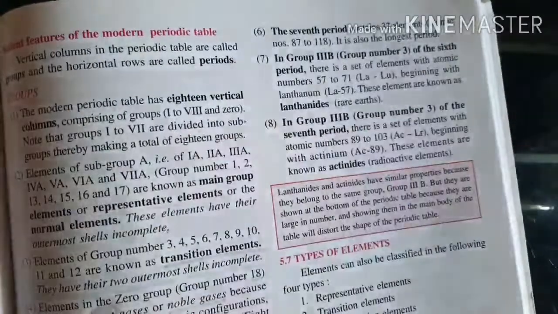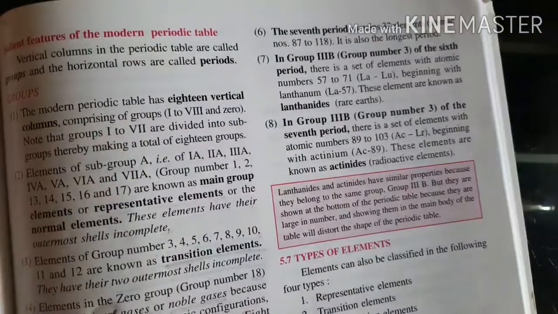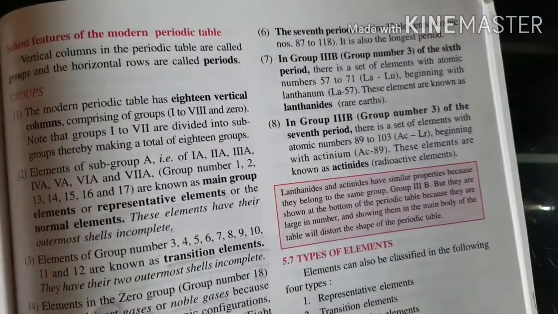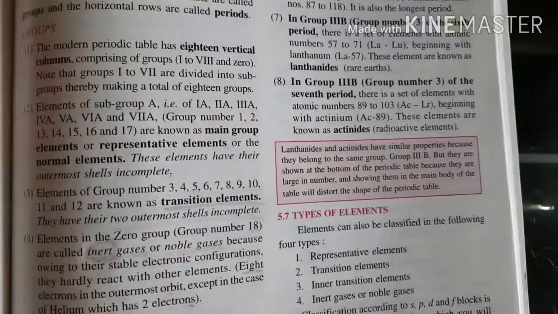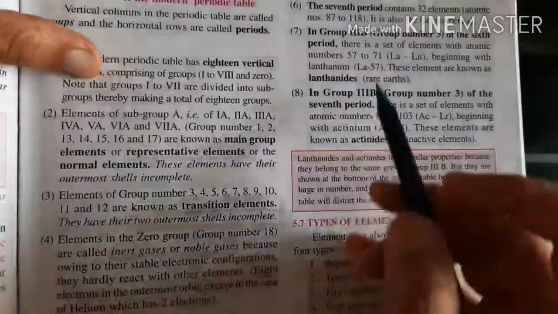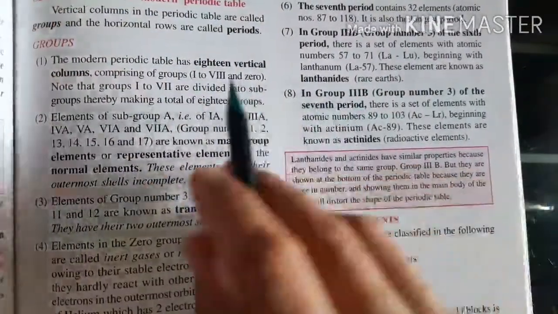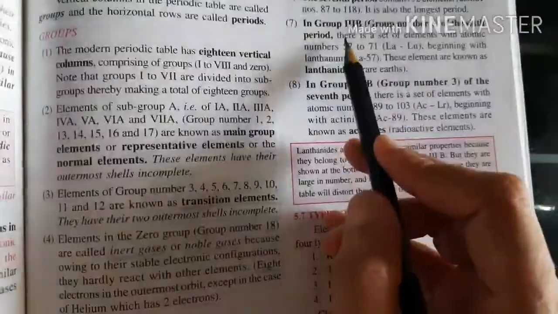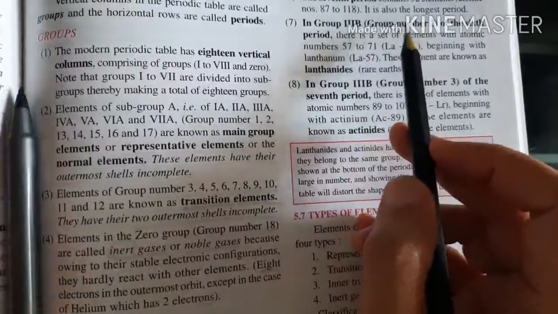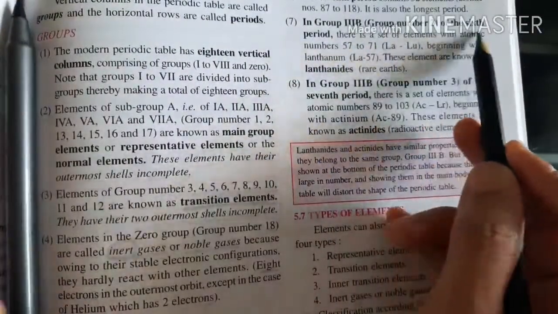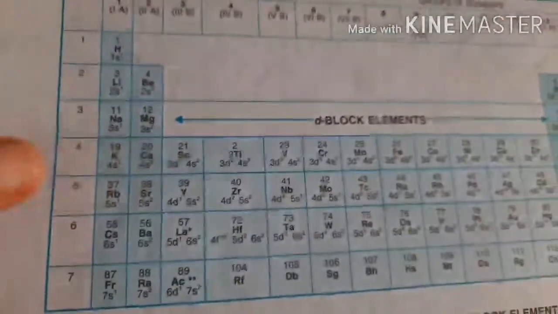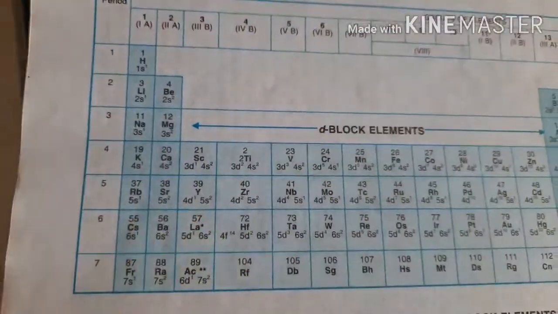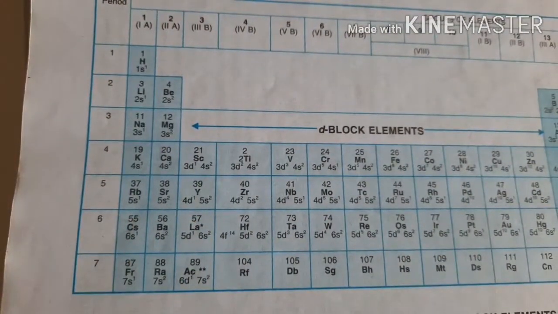Now, in the last class few students asked me about the actinides and lanthanides, and why the f block is given below. The reason is given here, in group number 3B of the 6th period. I am reading from your textbook.